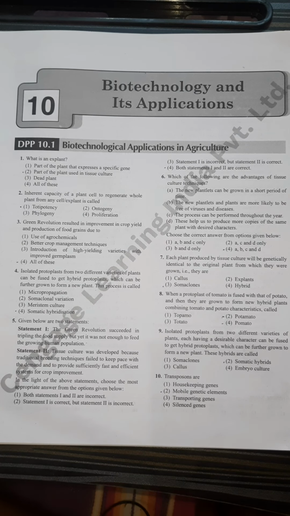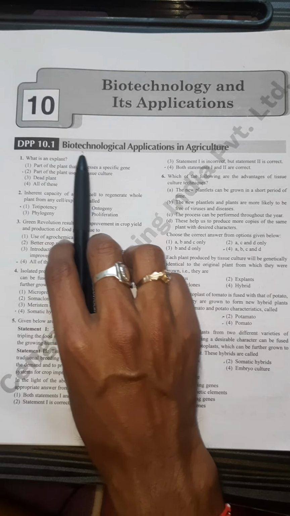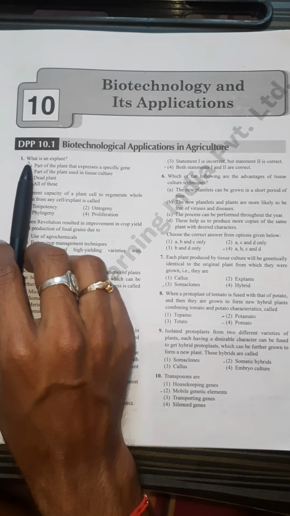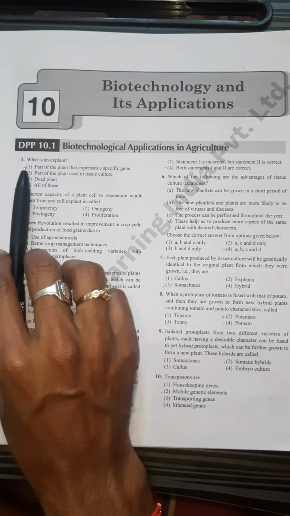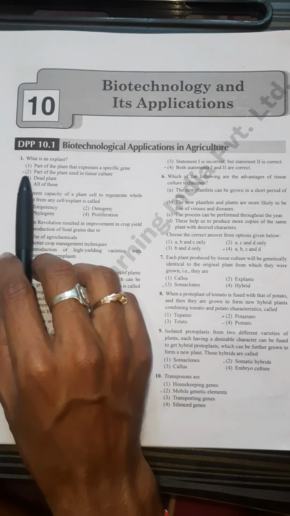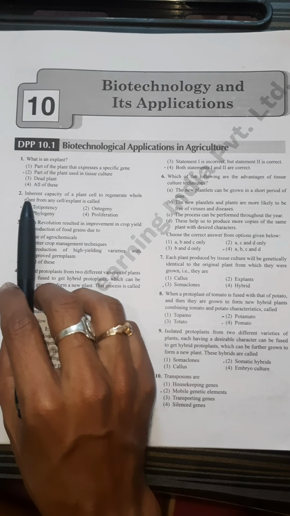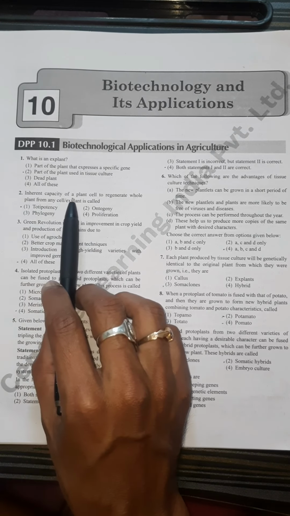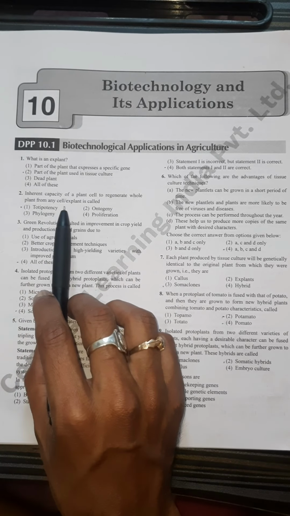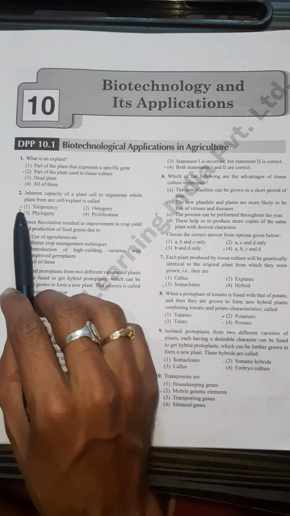This is Nirupadesh Amdiyal. In this session, we are going to discuss biotechnology and its applications. Within that, the biotechnological application in agriculture. The first question: what is an explant? Explant is the part of a plant used in tissue culture. Next question: the inherent capacity of a plant cell to regenerate a whole plant from any cell or explant is called totipotency.